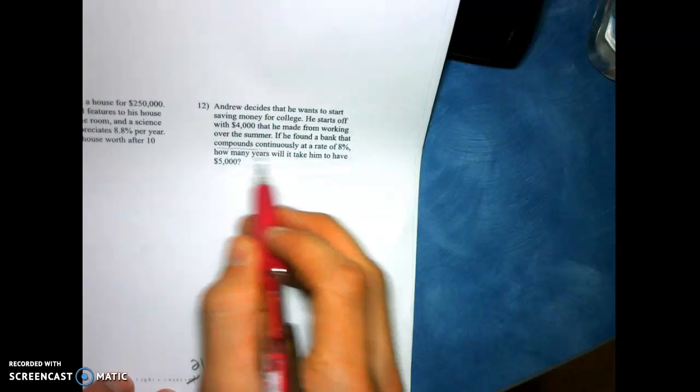Okay, welcome back. So this one says, Andrew decides that he wants to start saving money for college. He starts off with $4,000 that he made from working over the summer. If he found a bank that compounds continuously at a rate of 8%, how many years will it take him to have $5,000? Okay, so the key word here is compounds continuously. So I want to point that out.